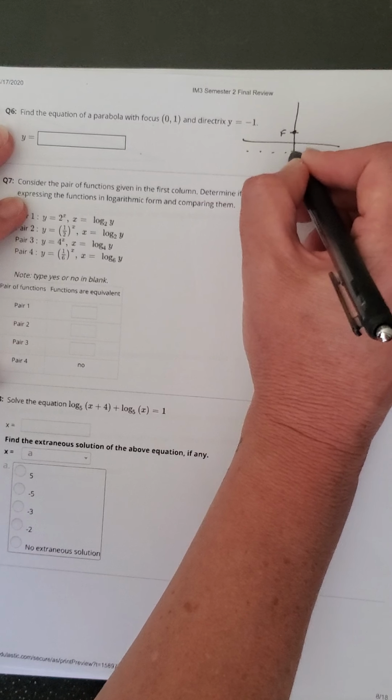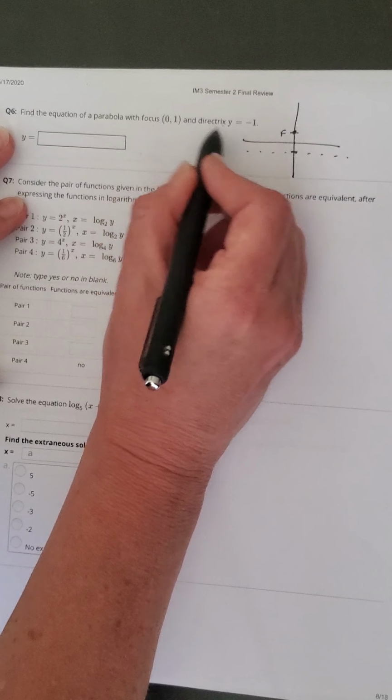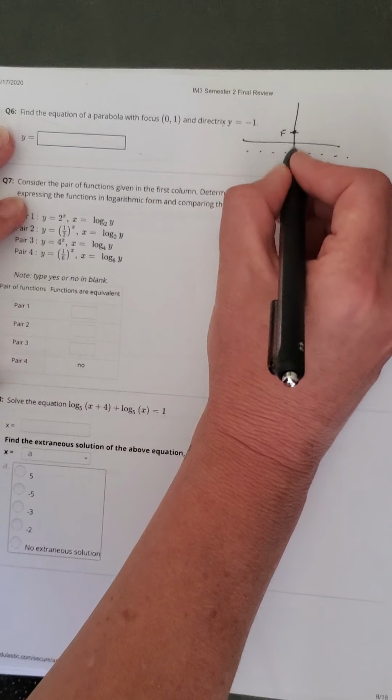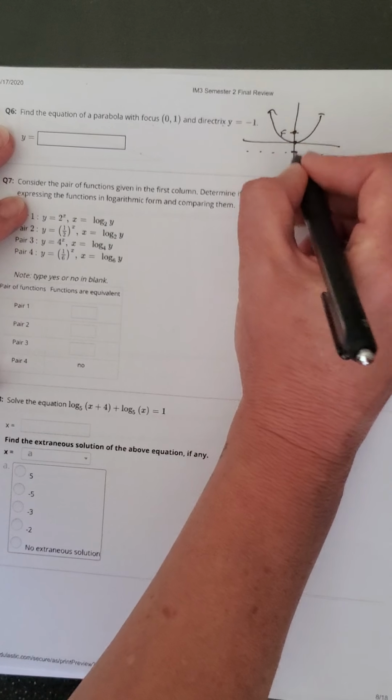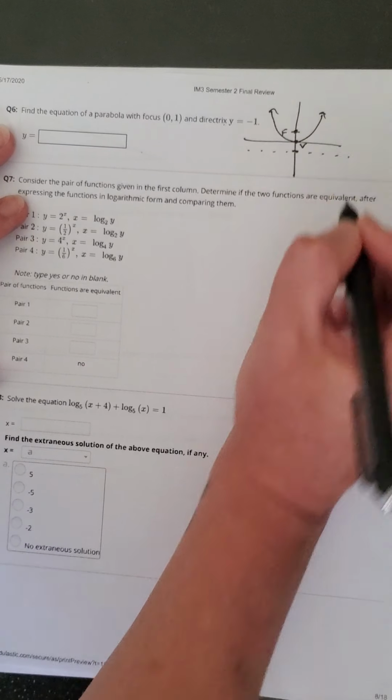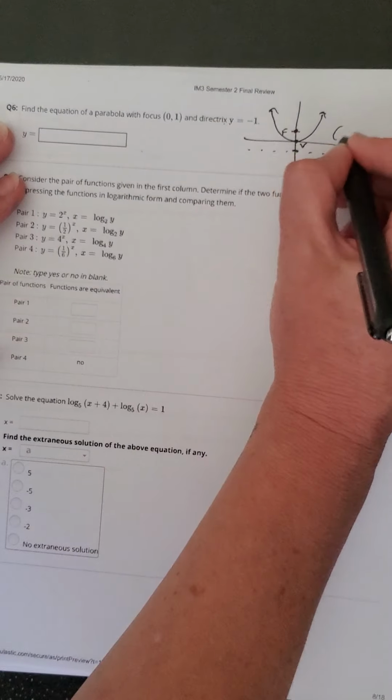This time, again, the vertex is right in between these. So the vertex is right in between these, right there. And so this guy's opening upward because the focus has to lie inside of it. So there's my vertex. My vertex is actually at 0, 0. That's kind of nice, right? All I need to do is find my A value.